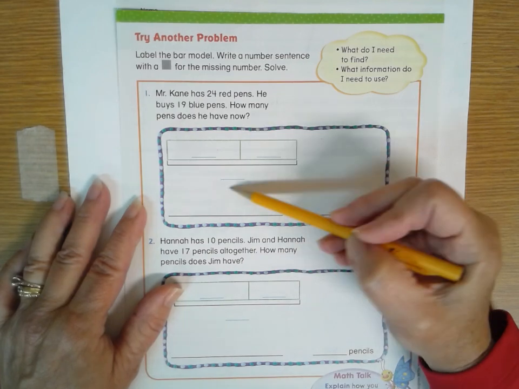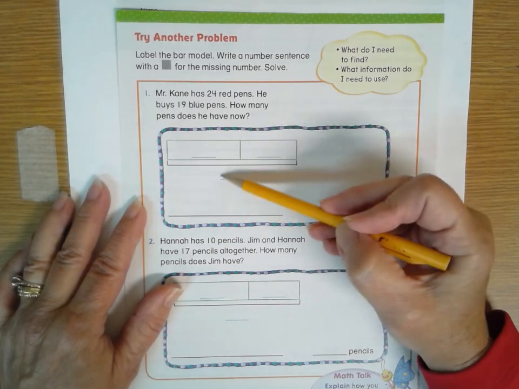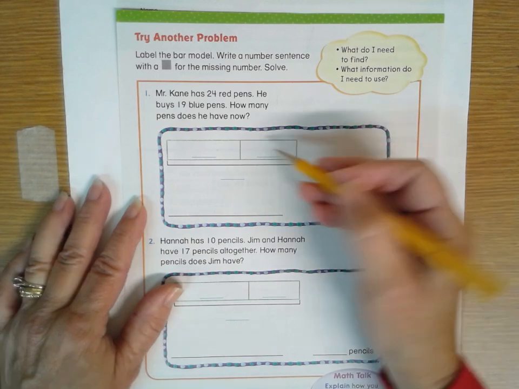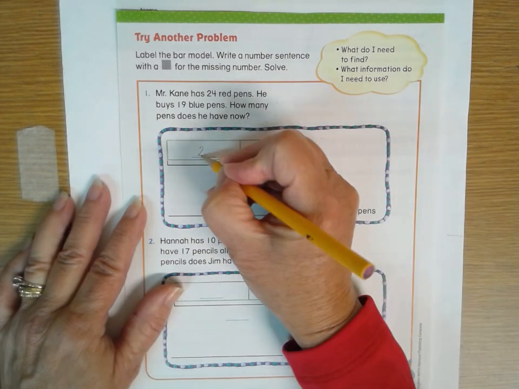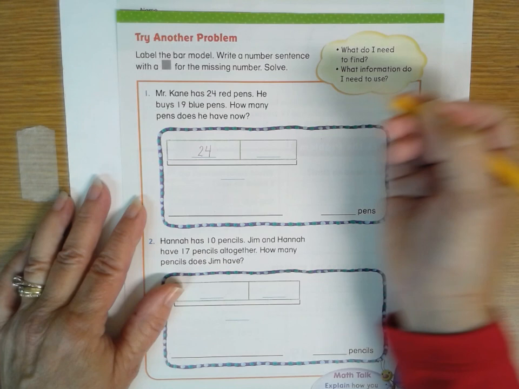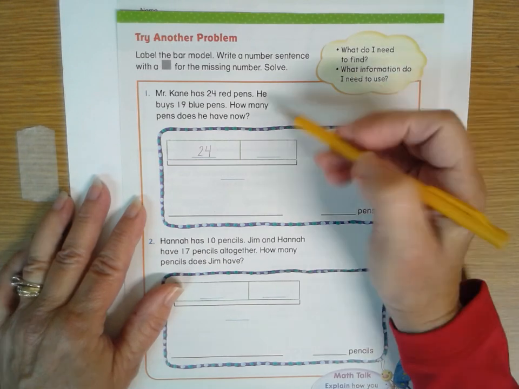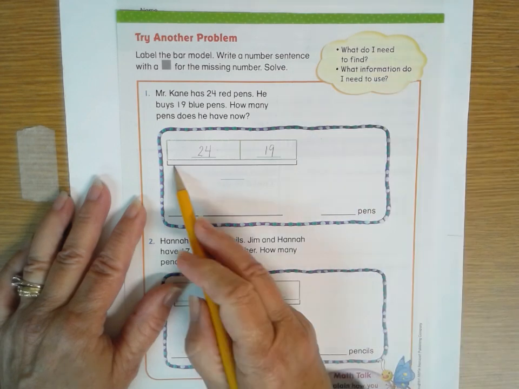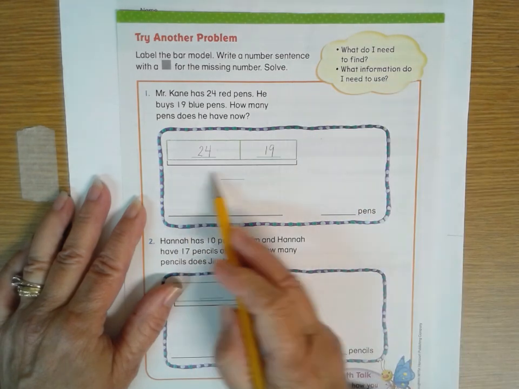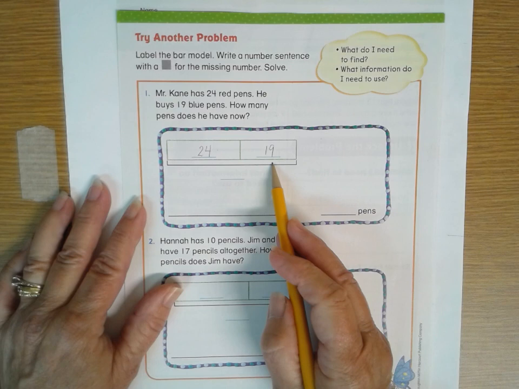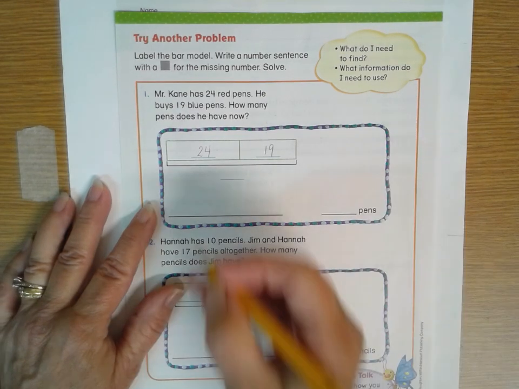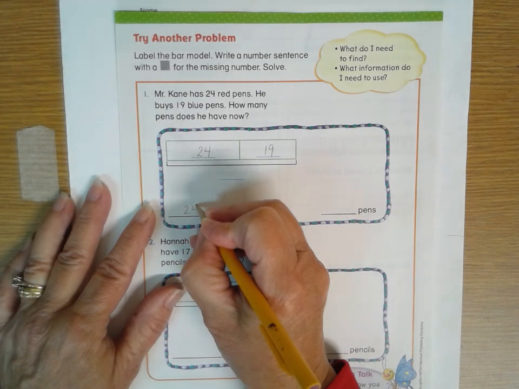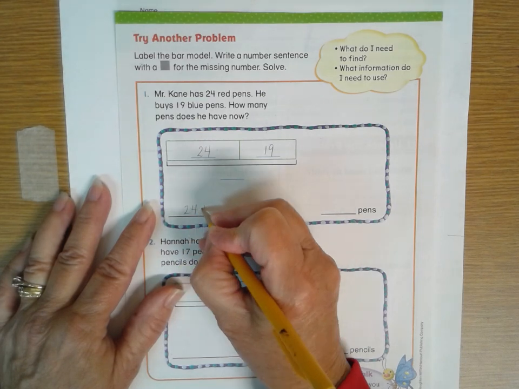Mr. Kane had 24 red pens, so I can put that 24 there, and he buys 19 blue pens. So what I'm trying to find out is, what is this when we put those 2 parts together? So this is going to be an adding sentence, and I know my 2 parts, 24 plus 19 equals blank. It equals something.